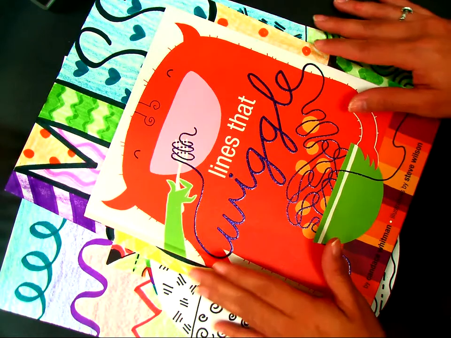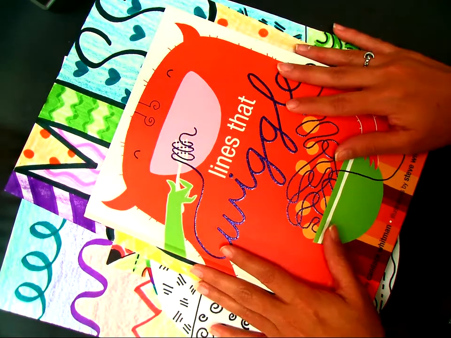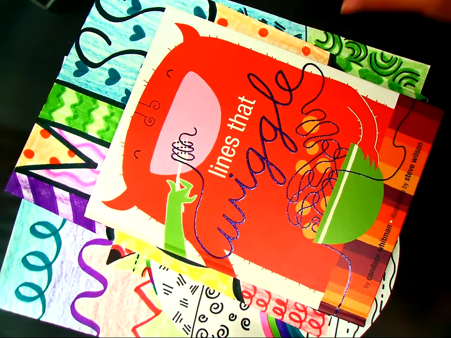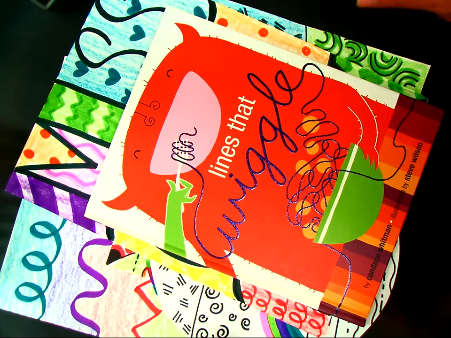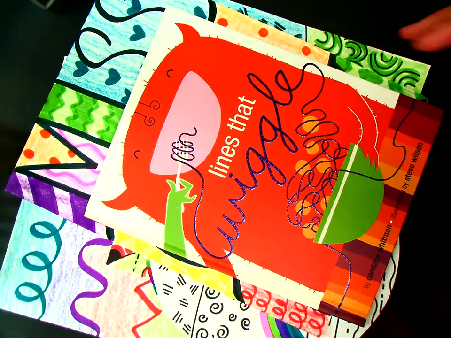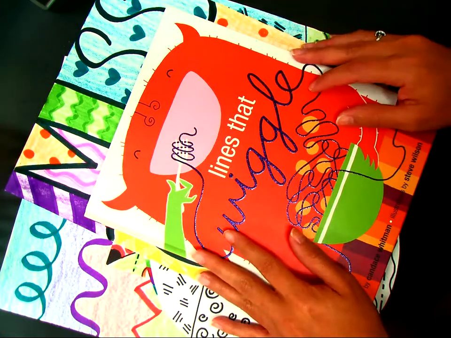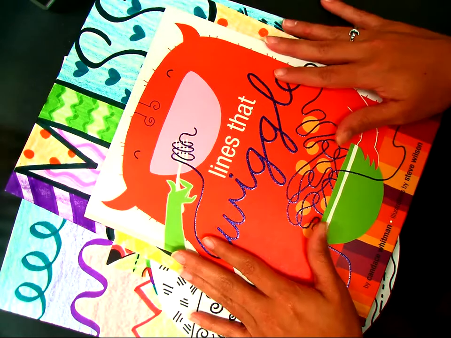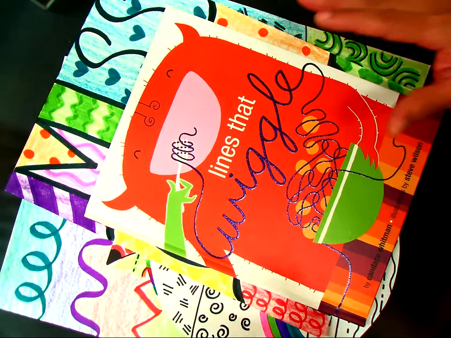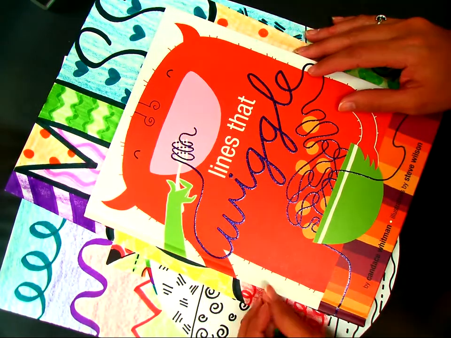In case you were wondering, our next lesson is going to be all about lines. We're going to be reviewing our lines and making some really fun name art with lines, to create fun patterns and designs. And the reason why we're going to be doing our next lesson on lines is because lines are a really, really important element of art.